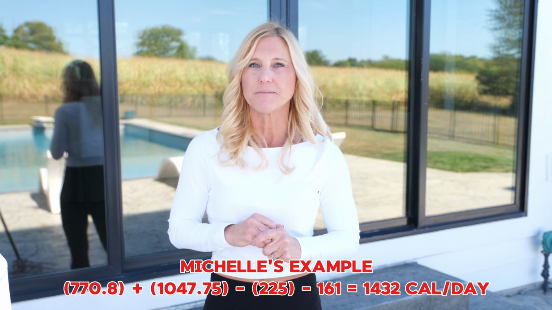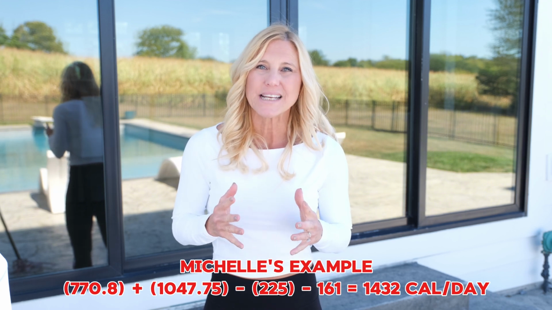1,432 calories per day. But that resting metabolic rate doesn't include any physical activity or movement. So movement you do throughout the day burns extra calories. These can be broken down into two groups.